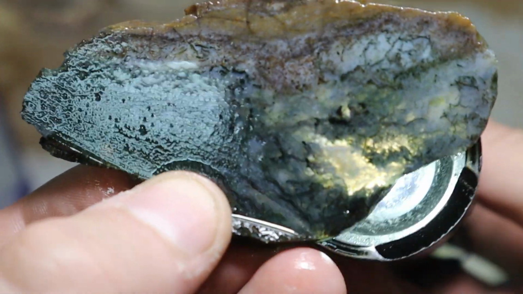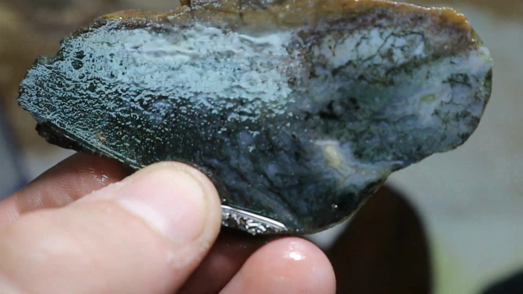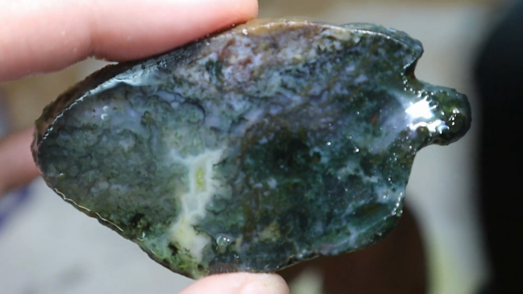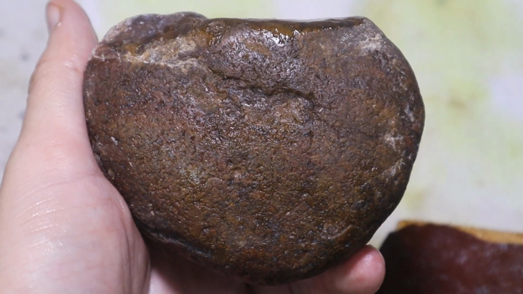There's actually some banding and some quartz down in there. Oh, that's so pretty. I love this stuff. I could play with this stuff all day long. Got to love it. You have to. I demand it. Alright, time for the last one, which is this one right here.